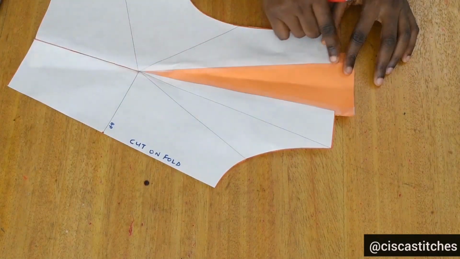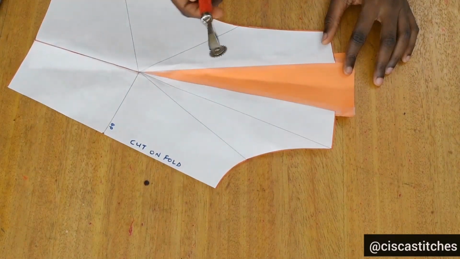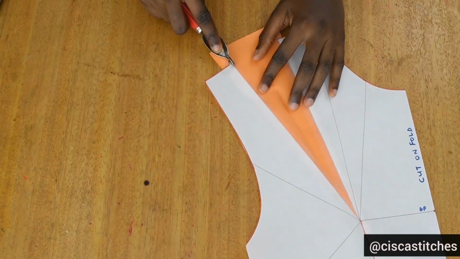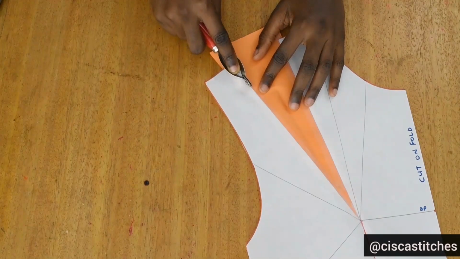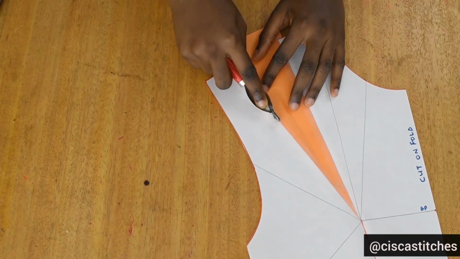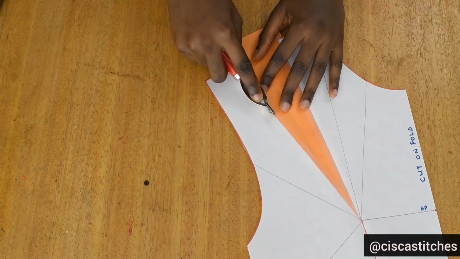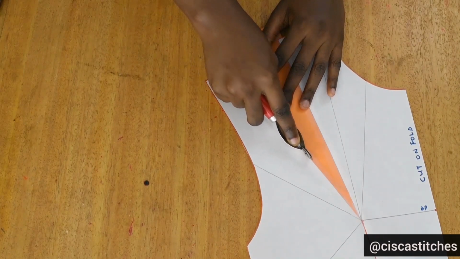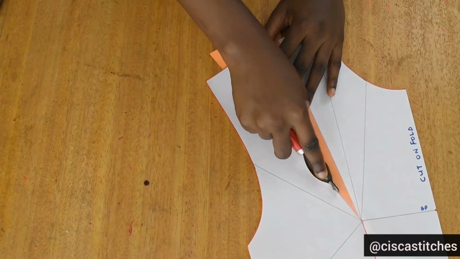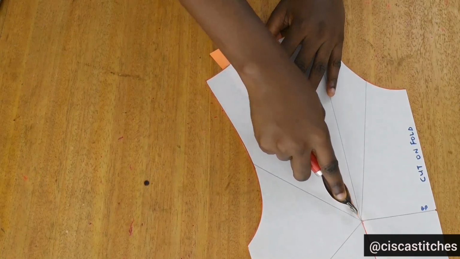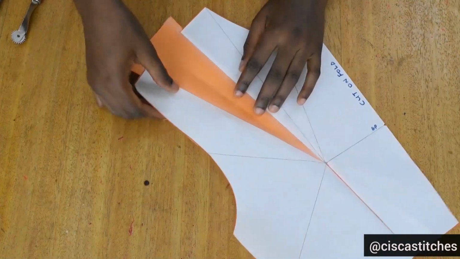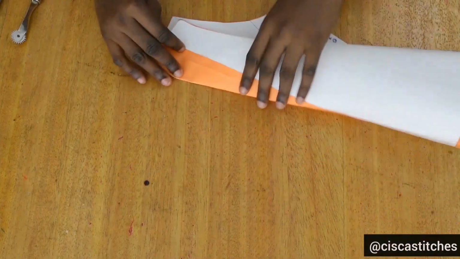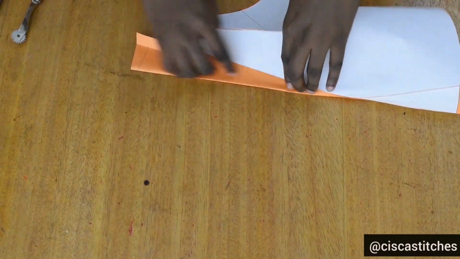In order to make this part easier to fold, you can use your tracing wheel to mark the edge of this dart leg. So can you see what I'm doing? I just use it to create indentations around this point. It will make your paper a little weaker and easier to fold. Okay, so go ahead and do that, and then can you see how easy it is for my paper to fold now?